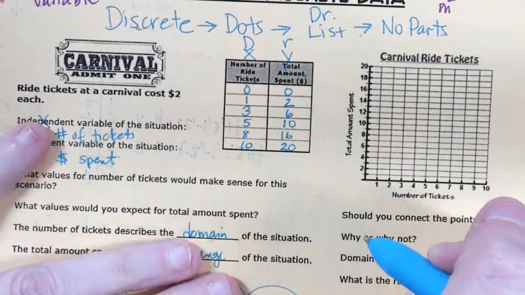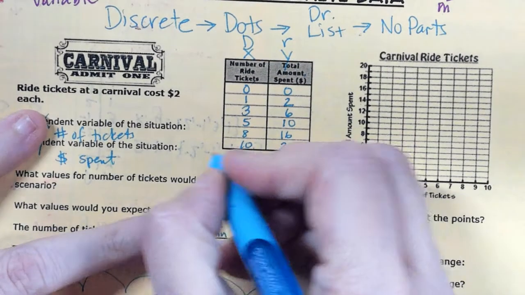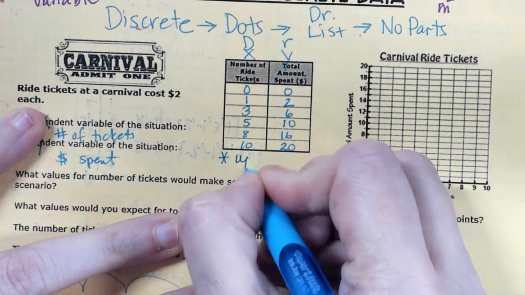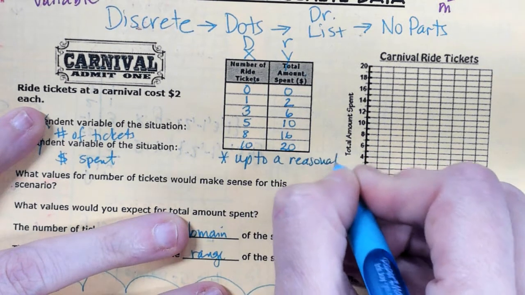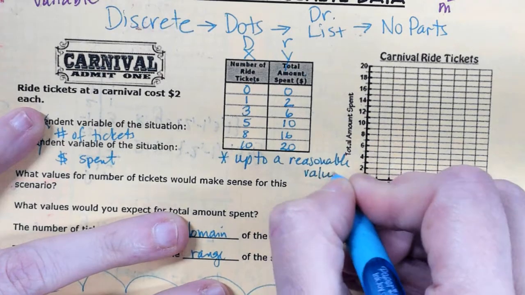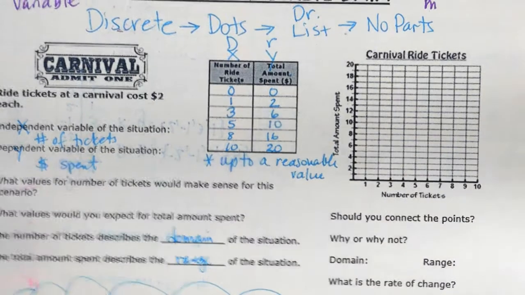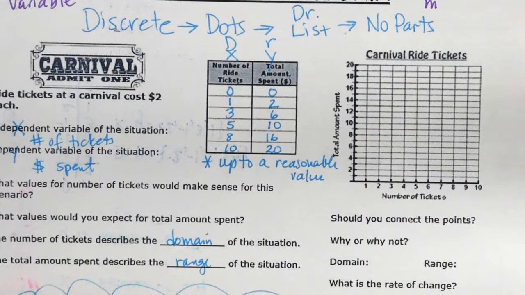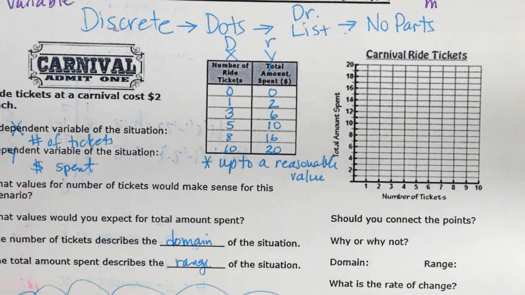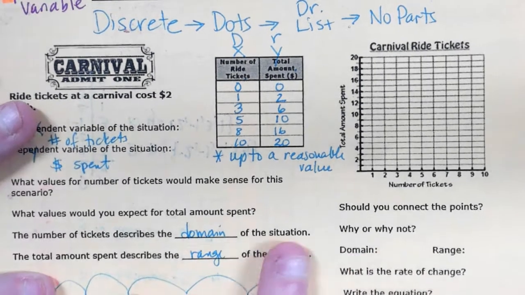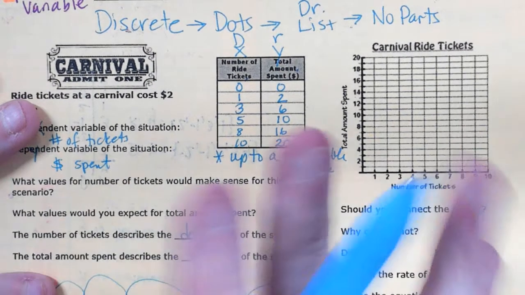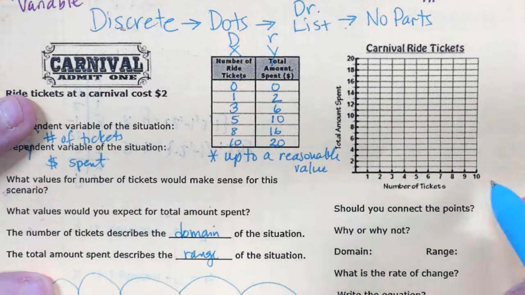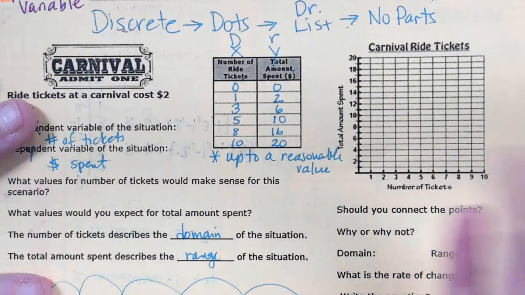So when we think about our values, what I always want you to be thinking is, I want you to be thinking up to a reasonable value. Okay, we only can buy them up to a reasonable number of tickets, right? Like I cannot buy, don't get crazy. That's all. I got to make it a reasonable number of tickets. So in this case, even though we know we could buy more than 10, let's just go with what we see on our graph. So let's say we could buy up to 10 tickets.